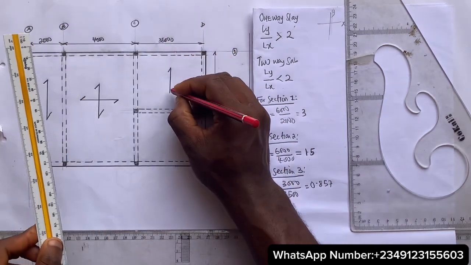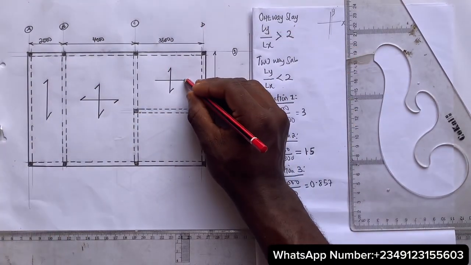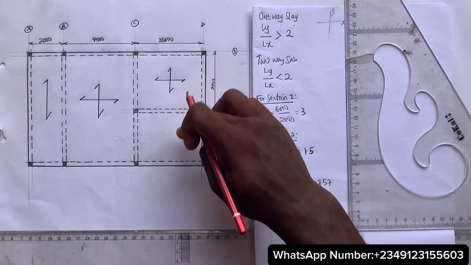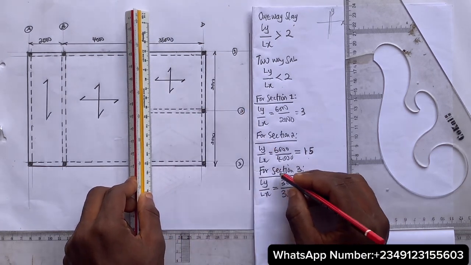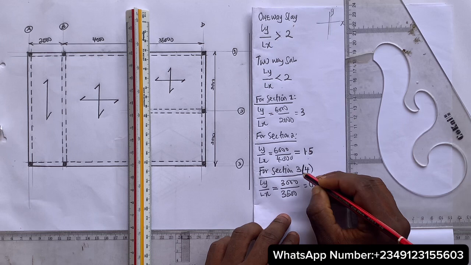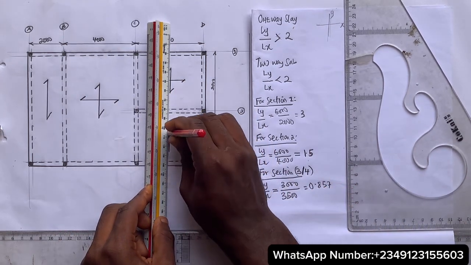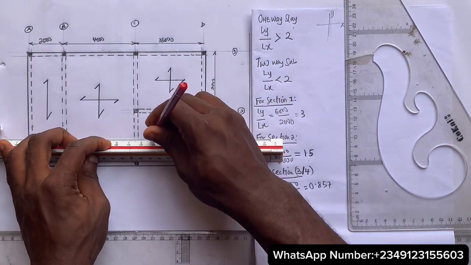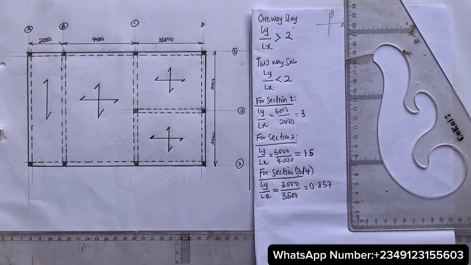a straight one, a vertical one, and a horizontal one. So this way. Of course, they are of the same dimension, so this one automatically becomes a two-way slab. So for section 3 and 4, they are of the same dimension, so it becomes a two-way. So this is how to determine if a section is a one-way or two-way.